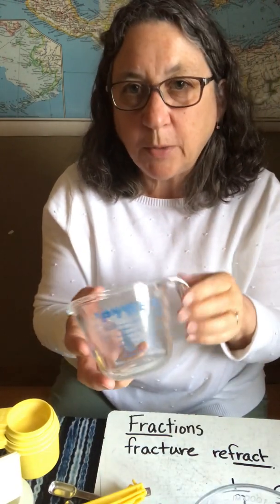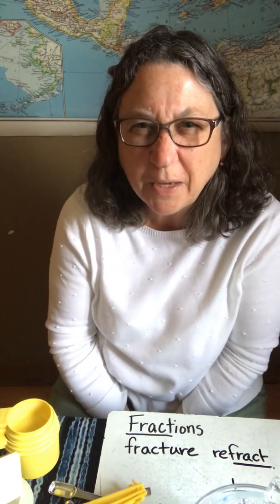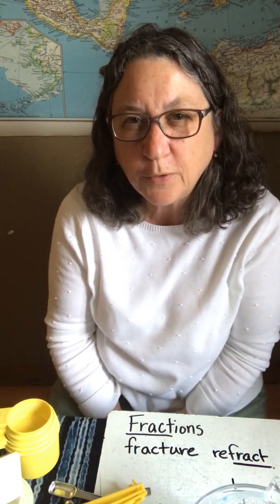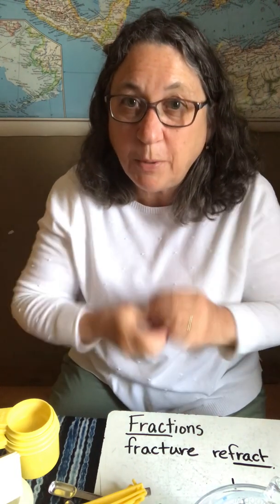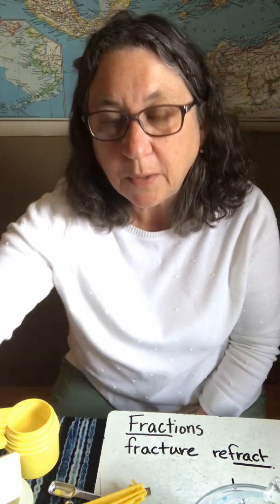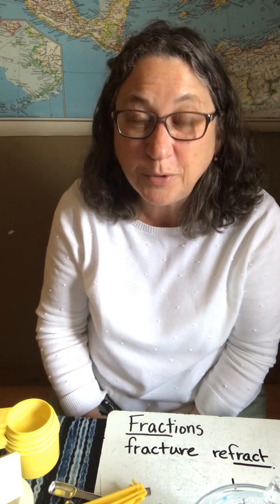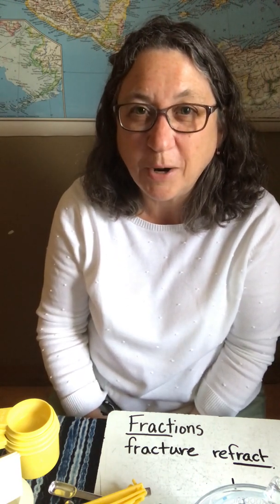Some are plastic, some are glass. So I guess the thing to do is to ask your parents, can they help you make a little collection of this so that we can work with fractions tomorrow in the kitchen and see that fractions isn't always just about folding paper, but it's also sometimes about measuring. And we measure dry things and wet things, and it's really fun. And you will use this all your life when you're cooking, promise.